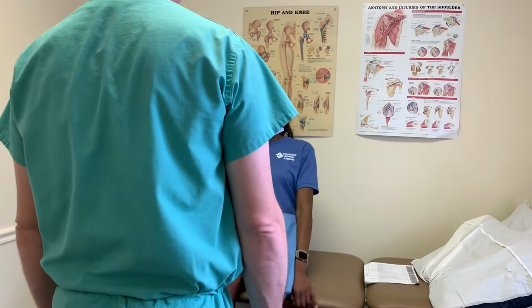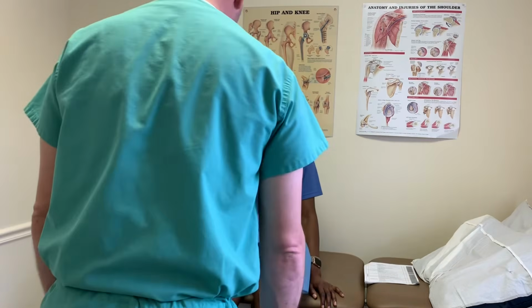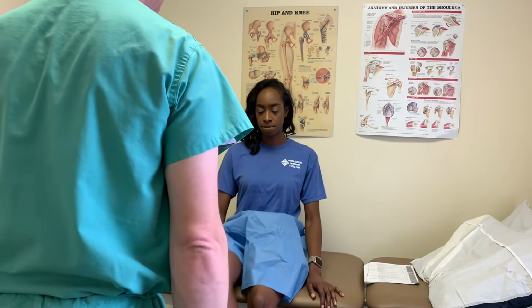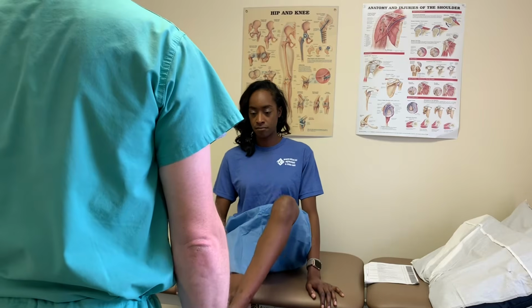And I would like for you to do heel to shin. Yep, all the way down. Trace your shin with your heel all the way down to your foot. On the other side. And then back up. Okay, very good.